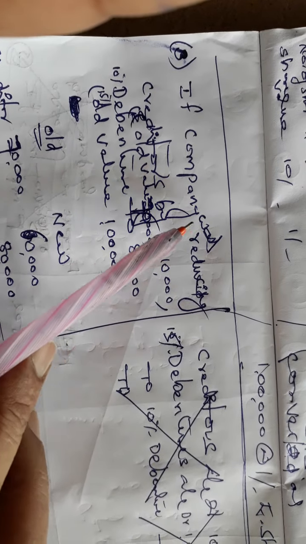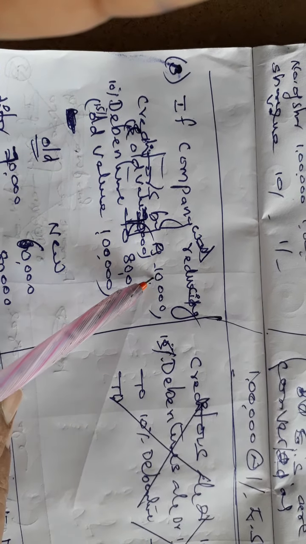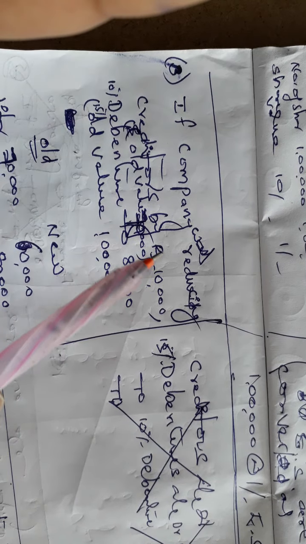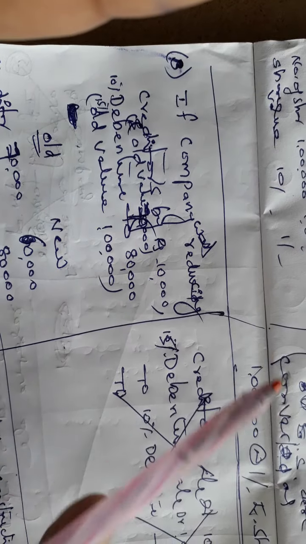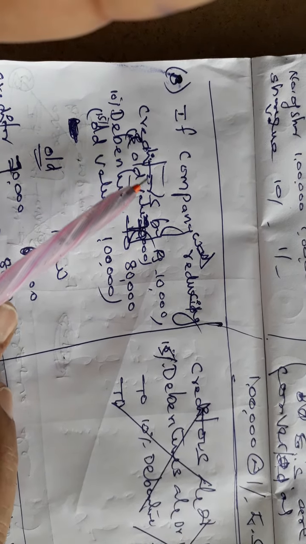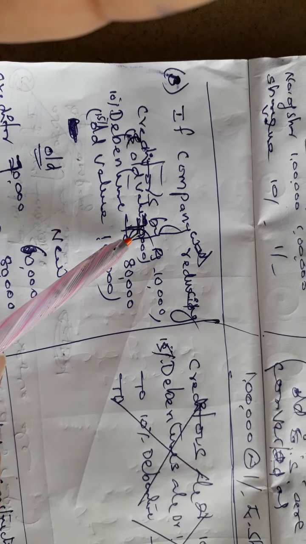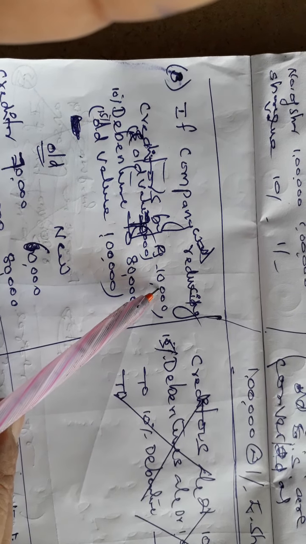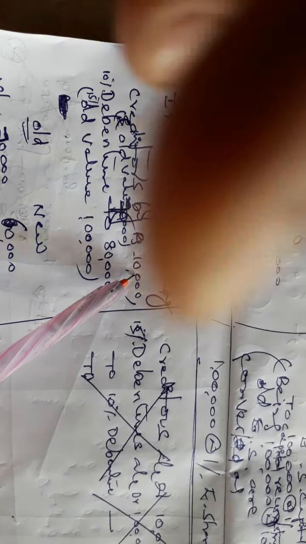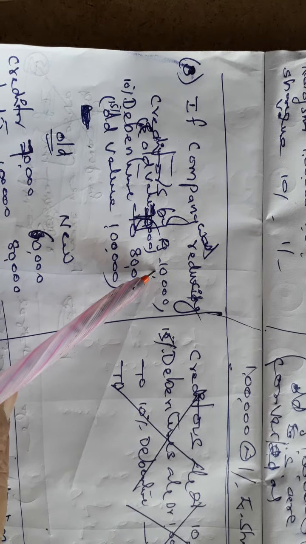If the company is reducing creditors by 10,000, it means reducing the value by 10,000. It is not the old value of the creditors, nor the new value of the creditors. The difference between the old liability and the new liability is the reduced value, Nana. So, next one, creditors reduced by 10,000. Old value of the creditors is 70,000 according to the old balance sheet. Now from this 70,000 they decided to reduce 10,000 rupees, which means the new value comes to 60,000.